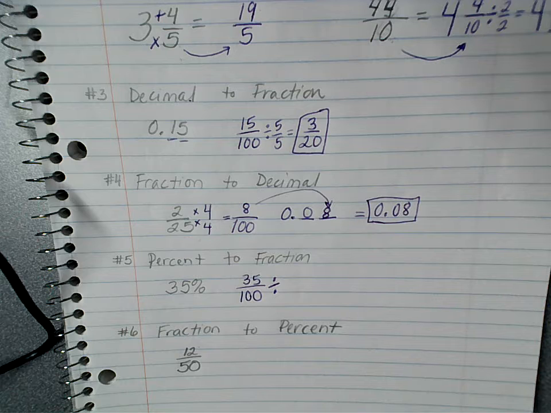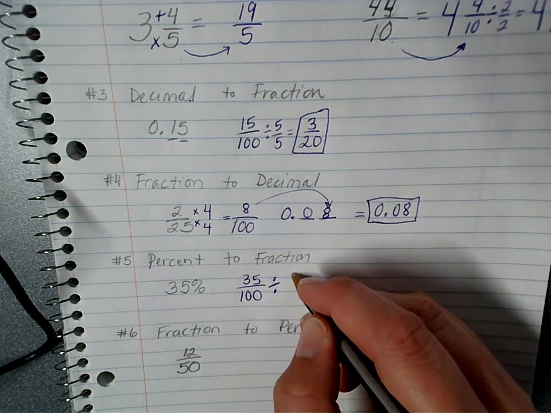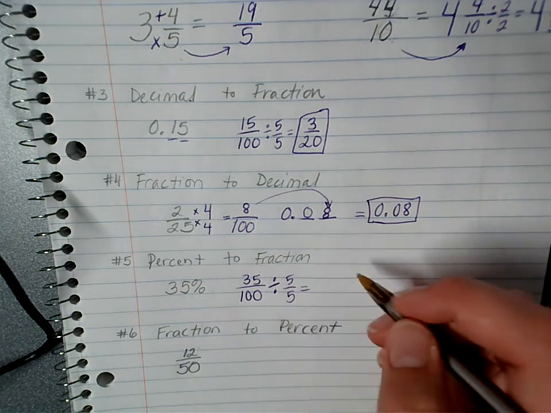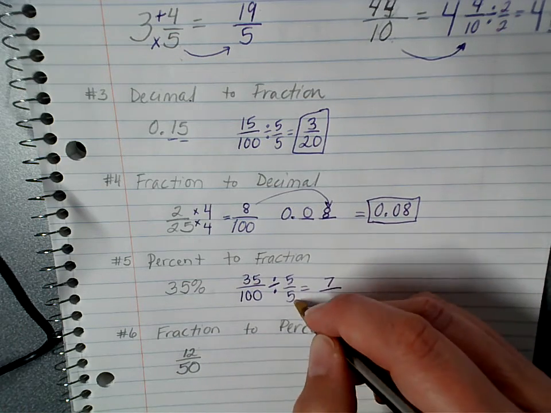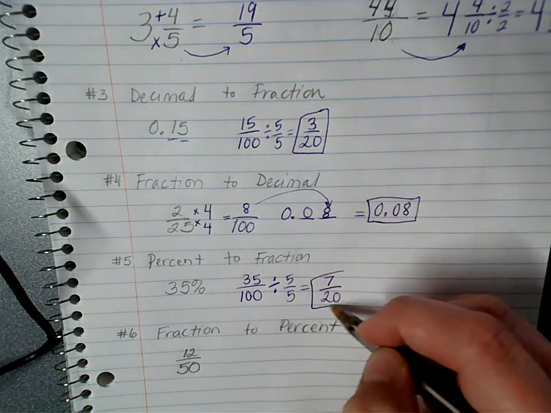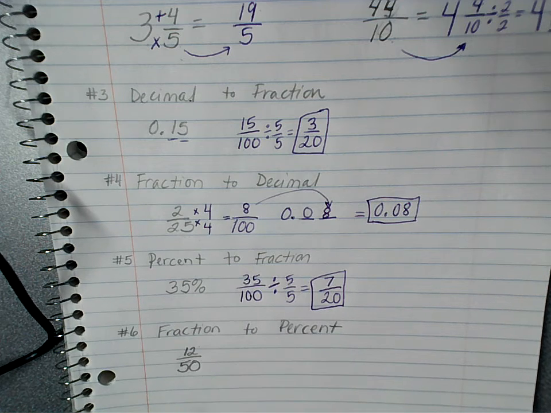Again, what number could we divide by? One ends in 5, one ends in 0. 5. 5 times what number is 35? 7. 5 times what is 100? 20. So 7 20ths is equivalent to 35%.